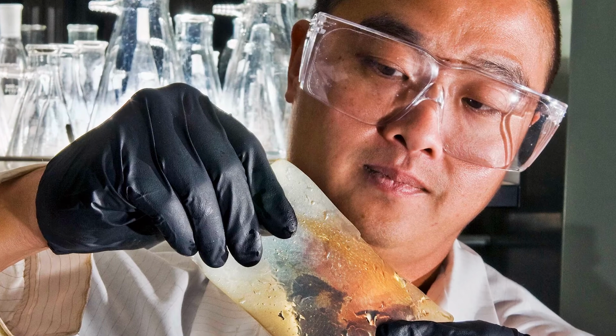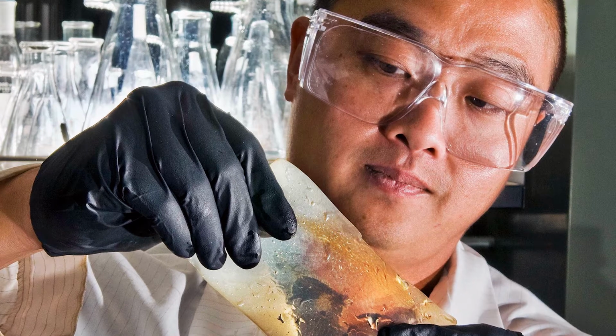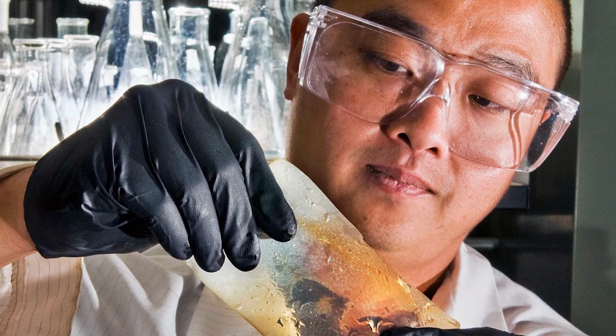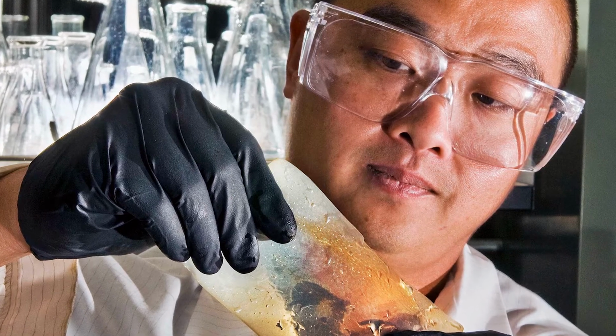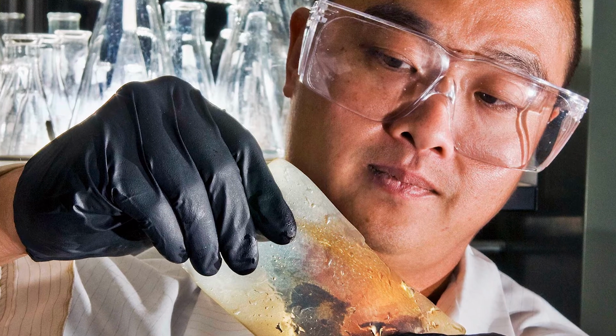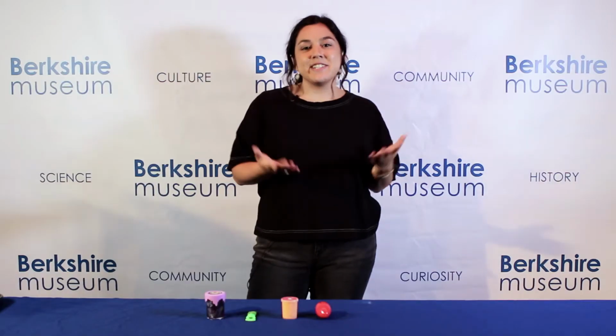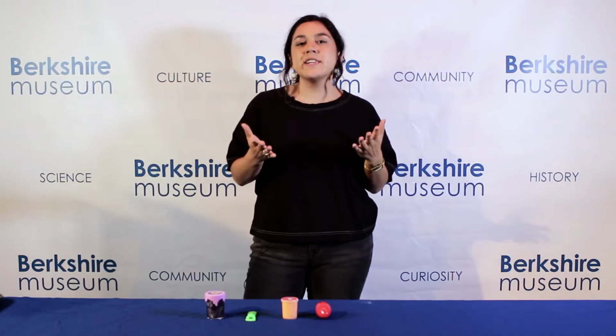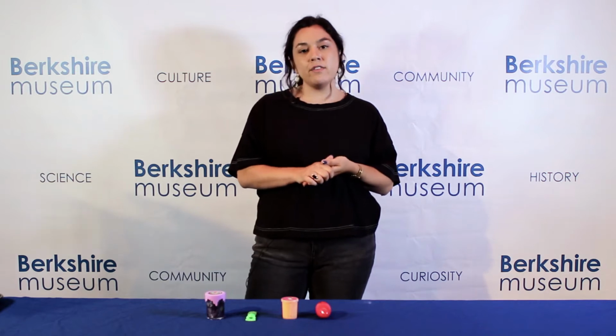So here we have a picture, and when looking at this photo, we can ask questions like, what do you notice about this picture? What do you think this person is doing? Where do you see chemicals in this picture? Where do you see science tools being used in this photo? This scientist is a material scientist. What does the name material chemist make you think of?